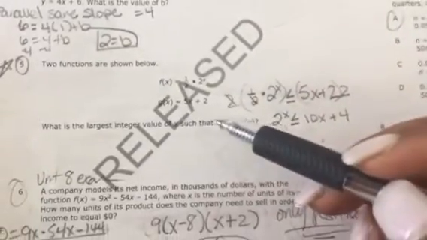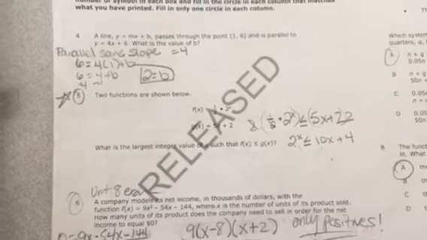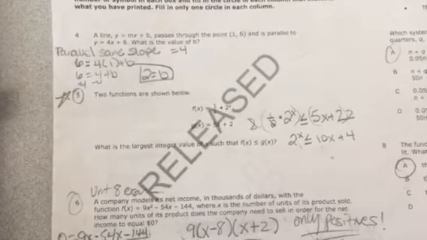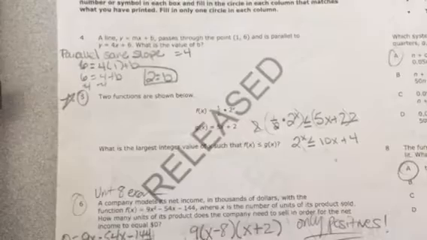We have g of x is equal to 5x plus 2. Okay, and we want to know which is the largest integer value of x such that f of x is less than or equal to g of x.